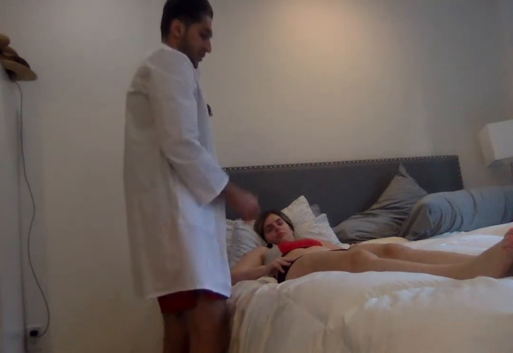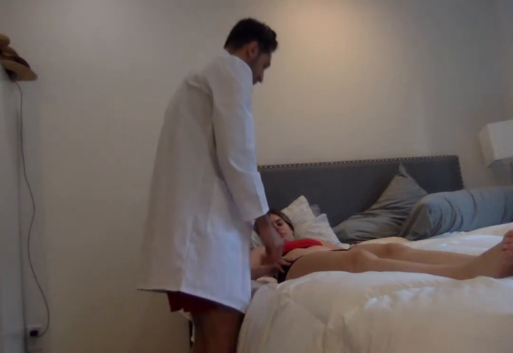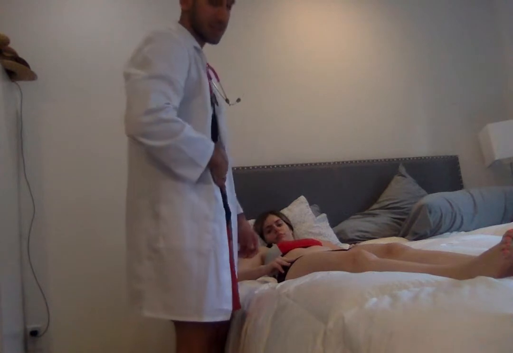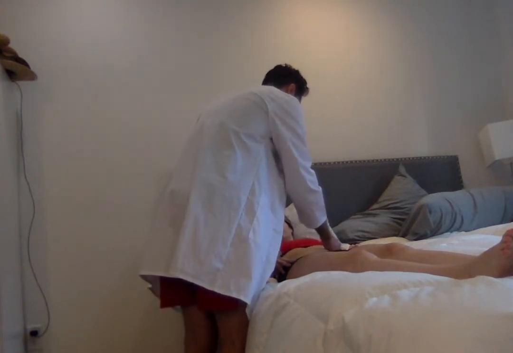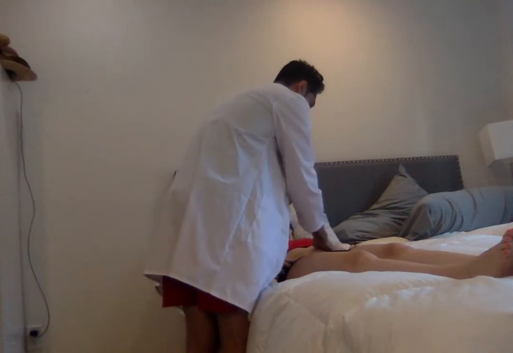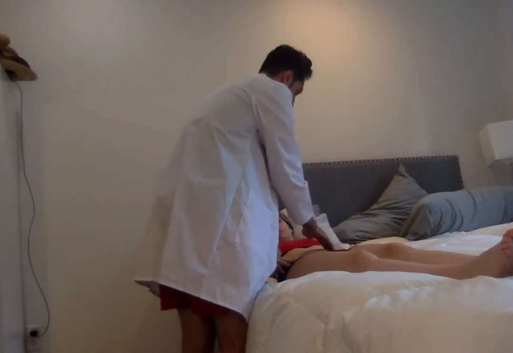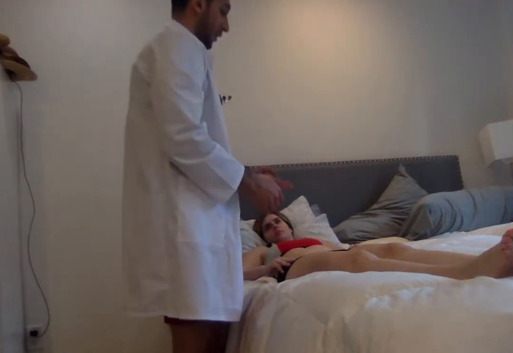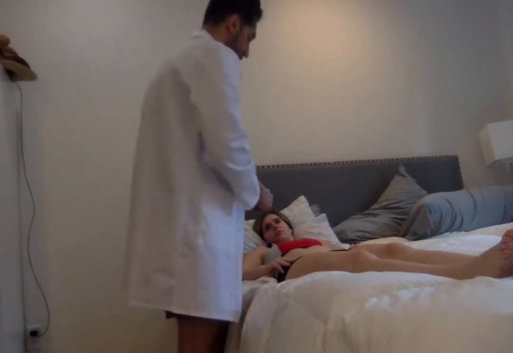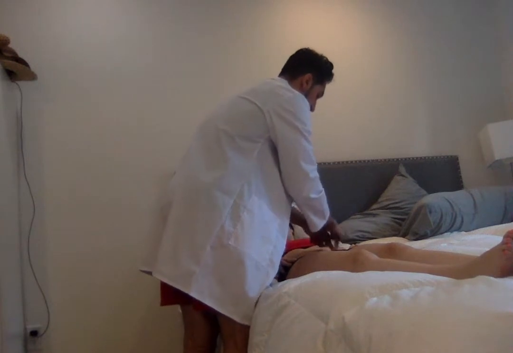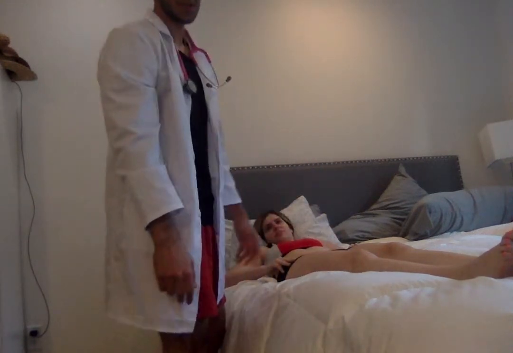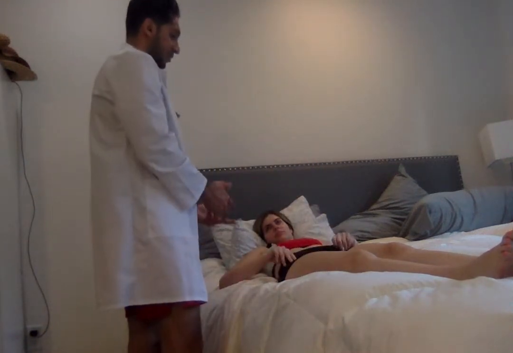All right, so now we'll take a look at the spleen. We're going to try to palpate for the spleen. The spleen is not palpable. If it's overly large, it might be palpable. So next we will try to percuss that area. All areas are tympanic over there. So that's a normal finding.